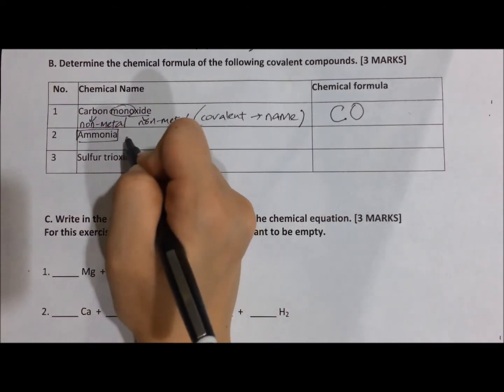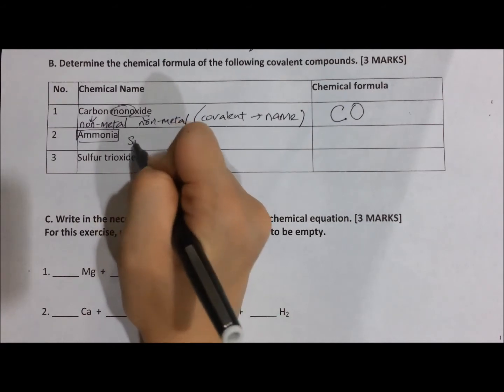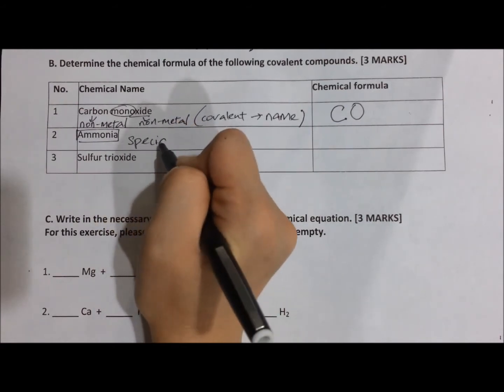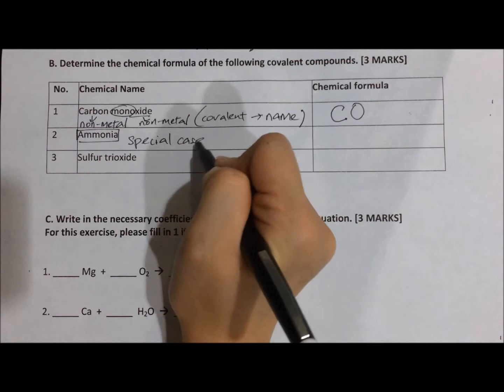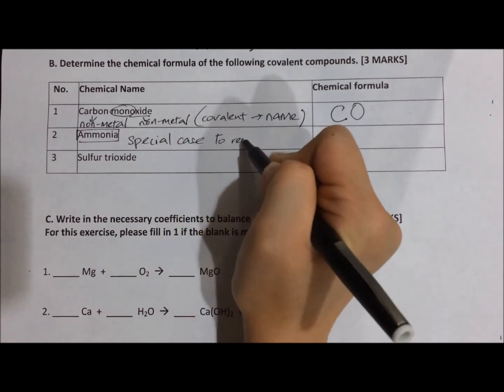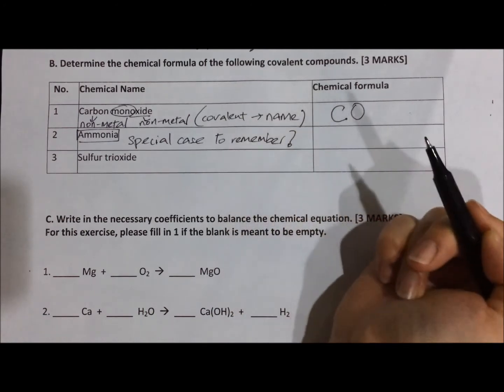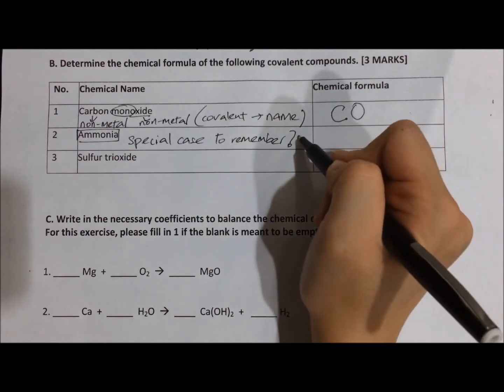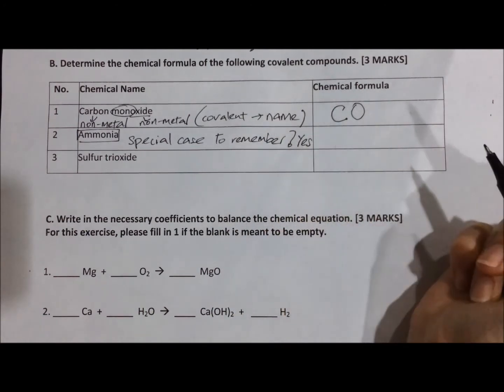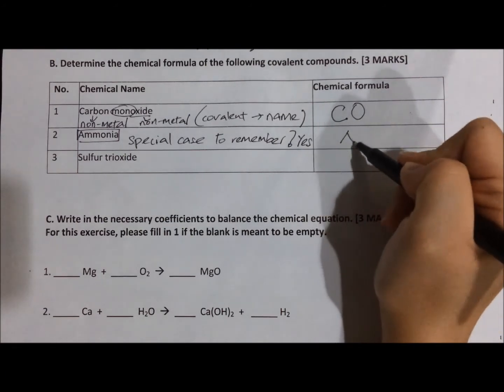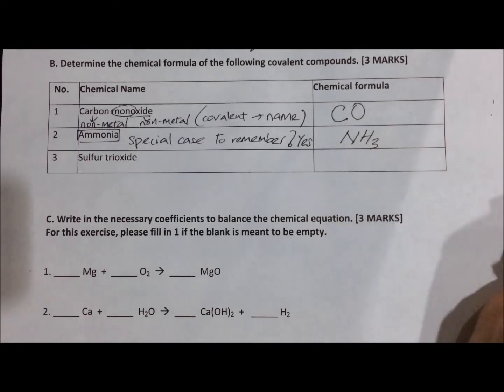Then we see the word ammonia. You cannot tell whether it is non-metal or metal. So you ask yourself, ammonia, is it one of the special cases that you have to memorize what the name stands for? So yes, ammonia is a special case you have to memorize, and ammonia is NH3.